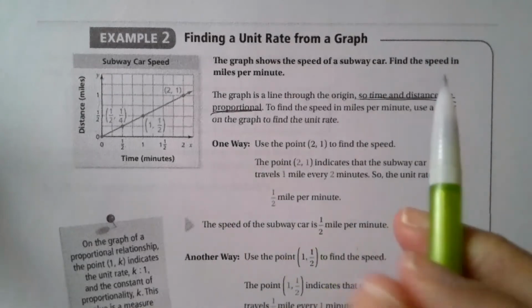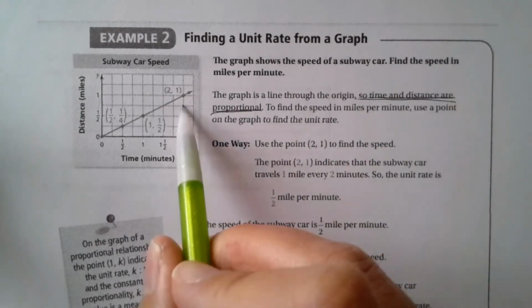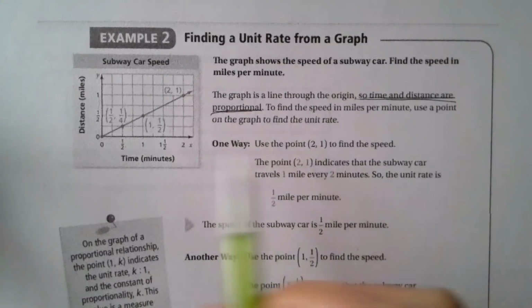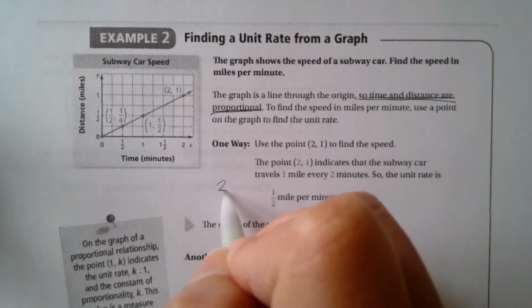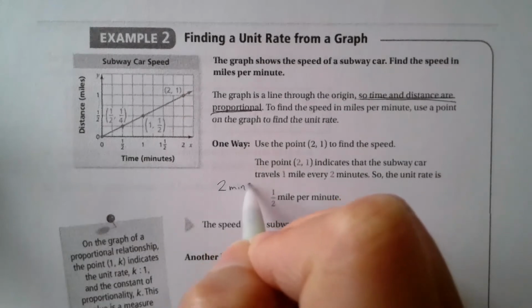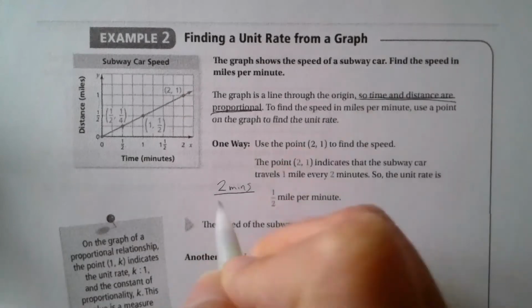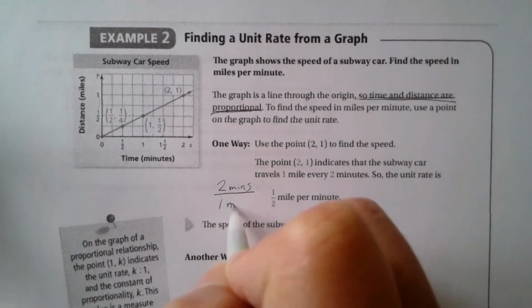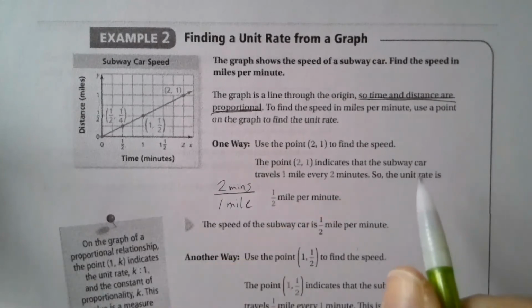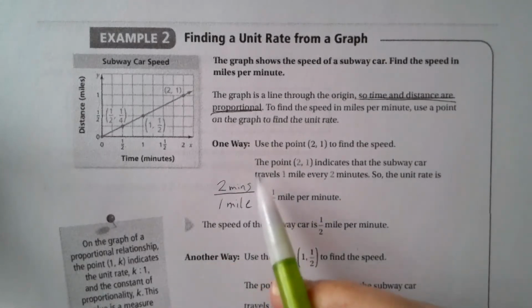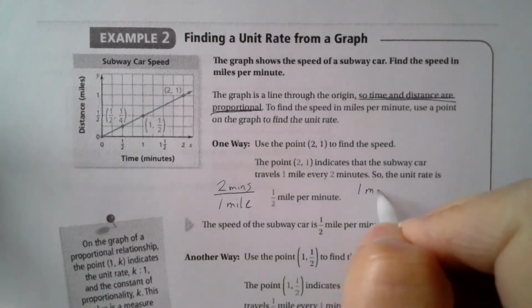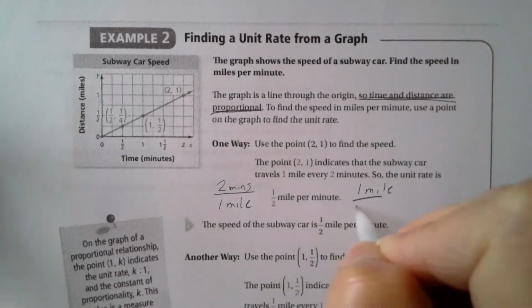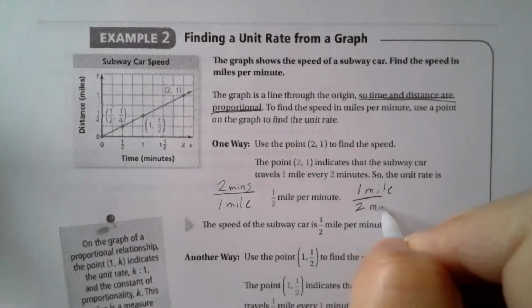Okay, so now your job is to find the speed in miles per minute. So there's two ways. You could just look at the point 2, 1, and that means in 2 minutes it has traveled 1 mile. But we want miles per minute, right? So it travels 1 mile every 2 minutes.